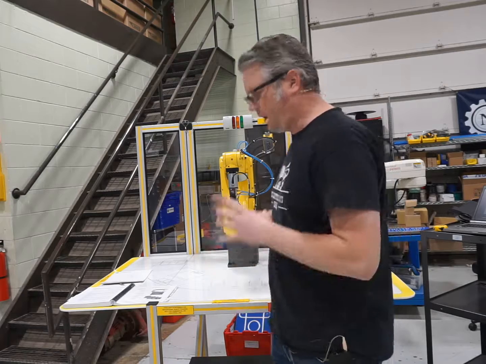So in this lab we're going to be talking about just the inputs and outputs on the robot, some of the different types, and so let's get into it.